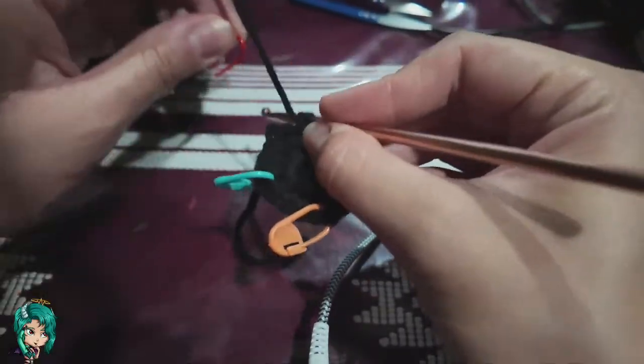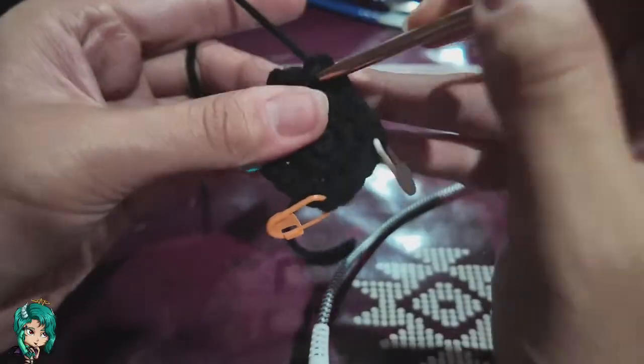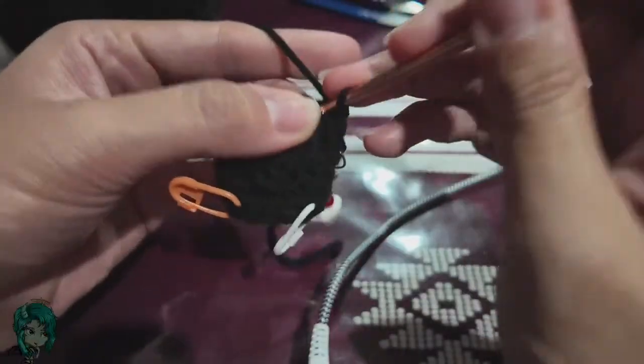You're always going to increase on that middle stitch.